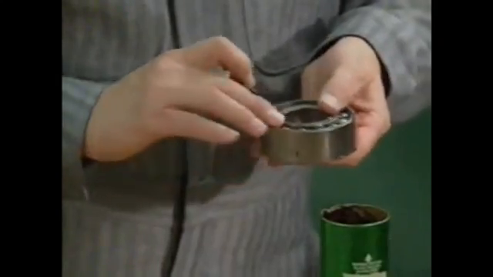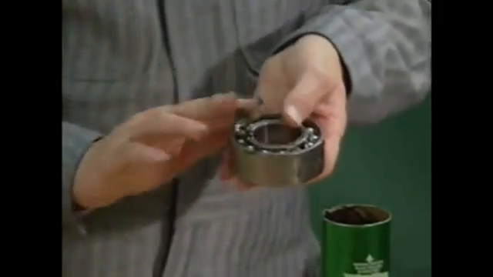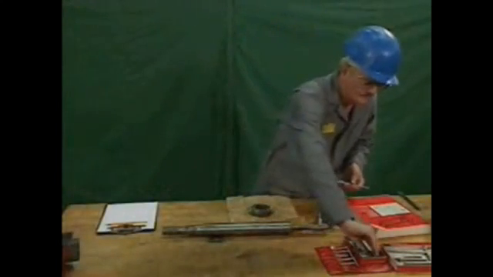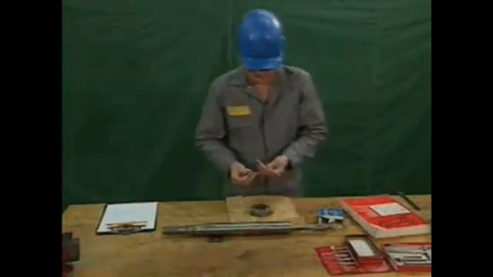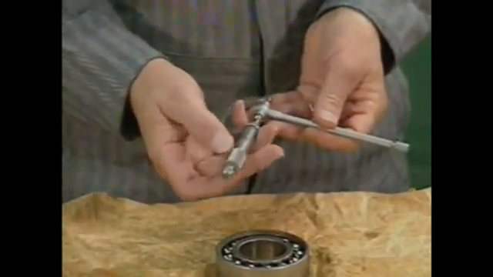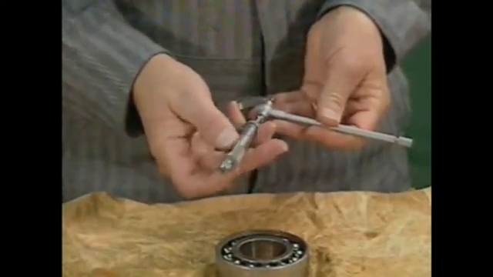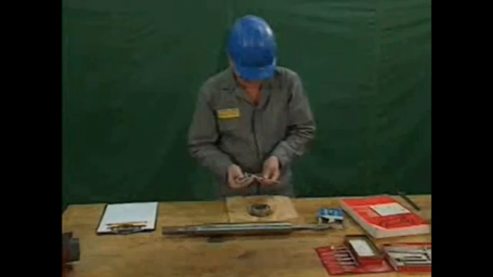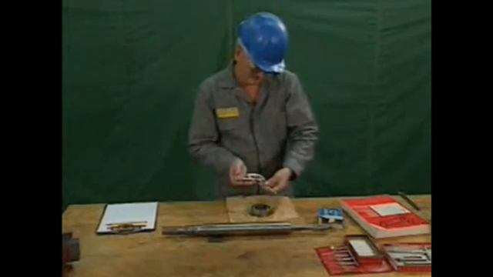In this example, the mechanic's next step is to pack the new bearing with grease. Before installing the bearing, the mechanic measures the diameter of the shaft and the diameter of the inner ring with a micrometer to make sure that all the parts will fit together correctly. When all of these preparations have been completed, the replacement bearing can be installed.